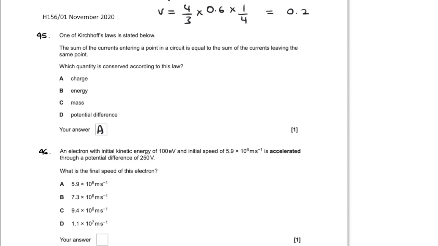In question number 46, we are given that an electron with an initial kinetic energy of 100 electron volts and initial speed of 5.9 times 10 to the 6 meters per second is accelerated through a potential difference of 250 volts. What is the final speed of this electron?